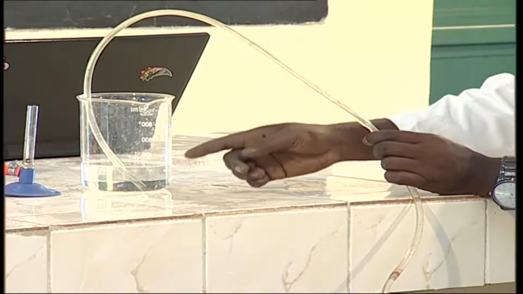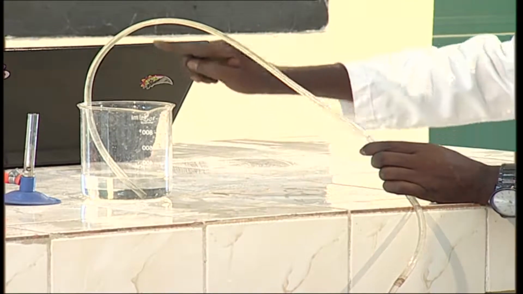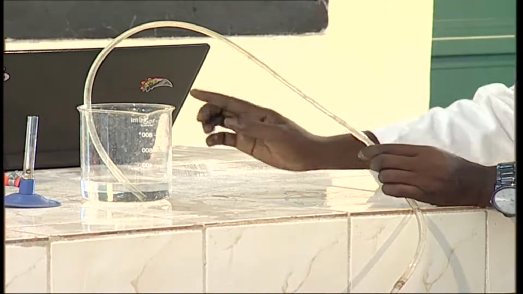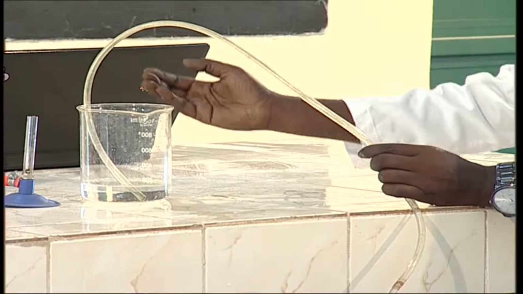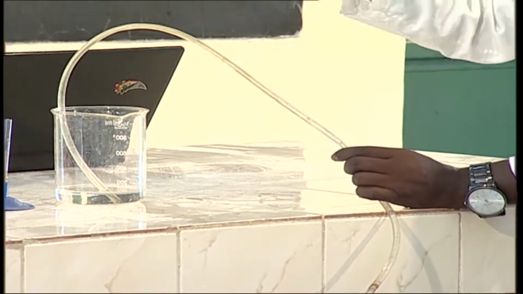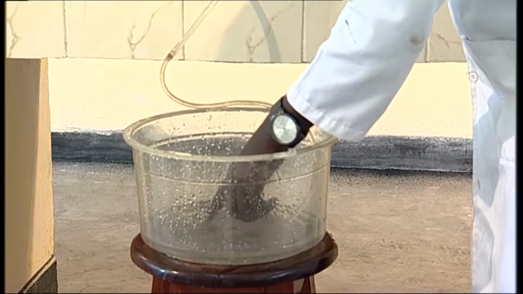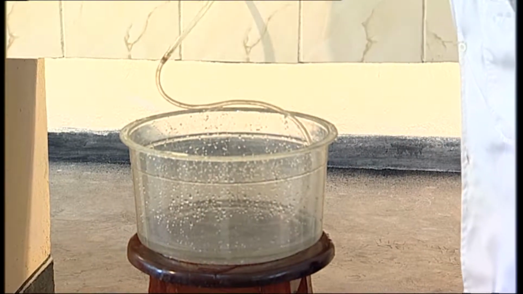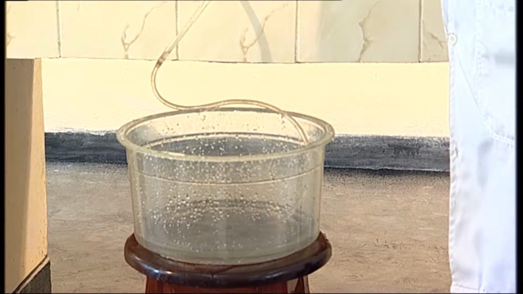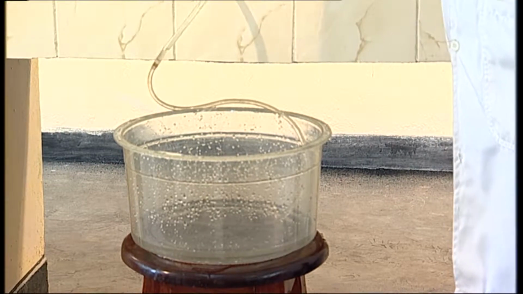And as you can see, you can imagine water climbing up against the force of gravity. I think that is wonderful. Water is moving up against the force of gravity and coming into this container. So this idea of application of atmospheric pressure is called the siphon.